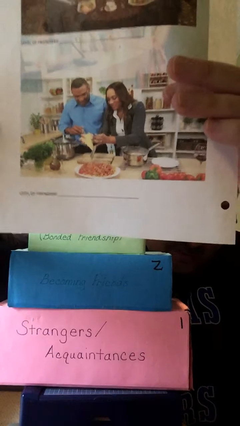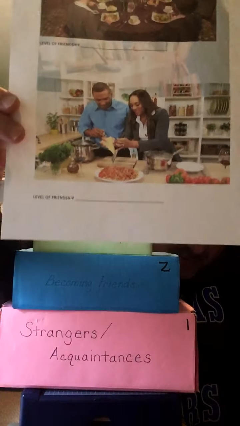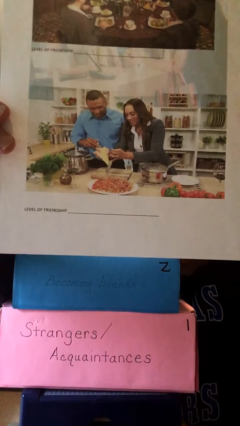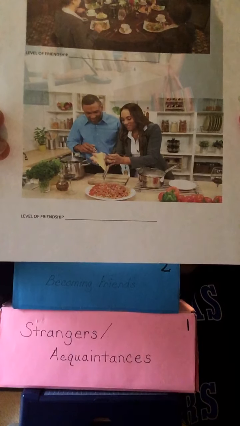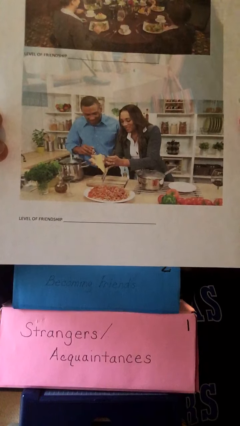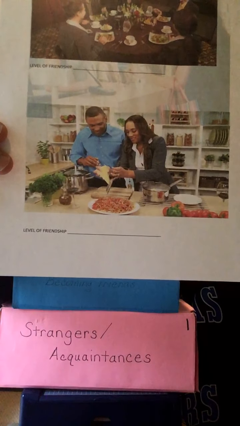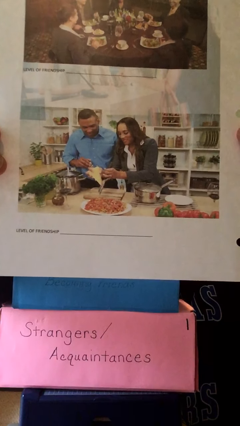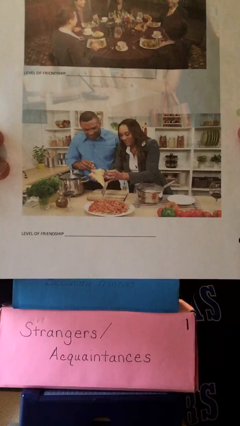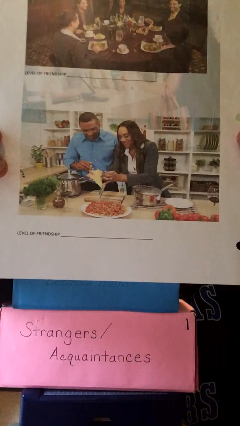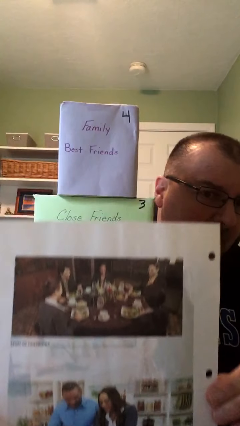And then number 6 is this picture here of this couple in the kitchen. Looks like they're making a dinner together. So actually that should be 7, I think. That was 7. That one was 6.